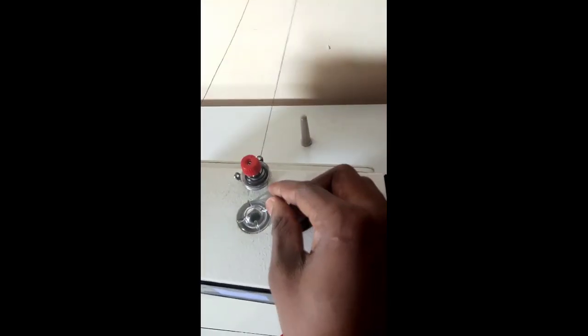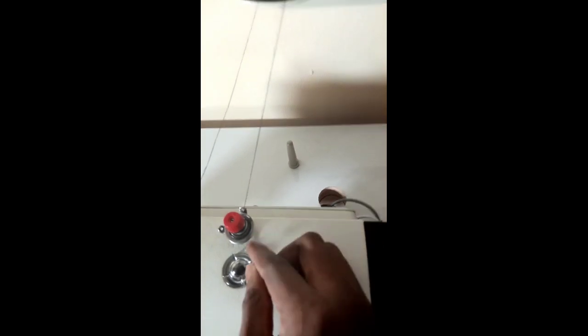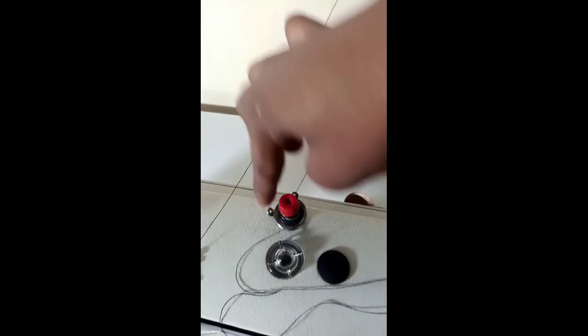After bringing it out from this first hole, you make it enter into this place. You understand? You ensure that it enters inside this gap, this spherical gap here. Then once you achieve that, you insert it into the second hole.